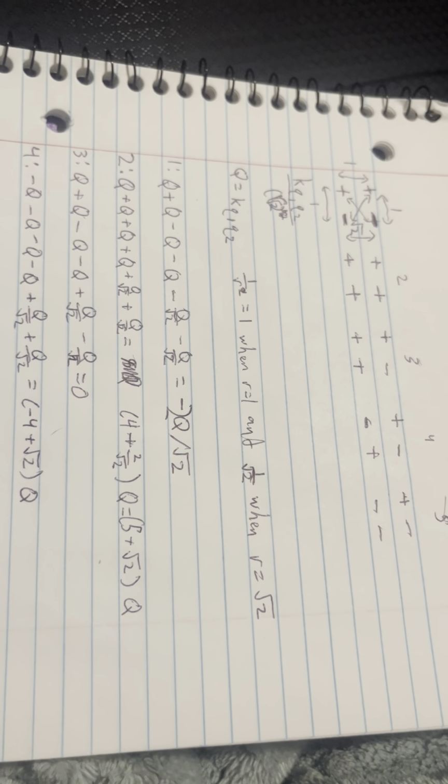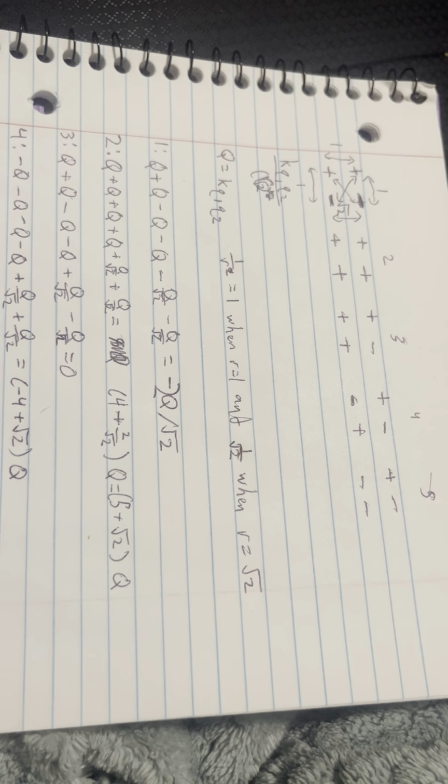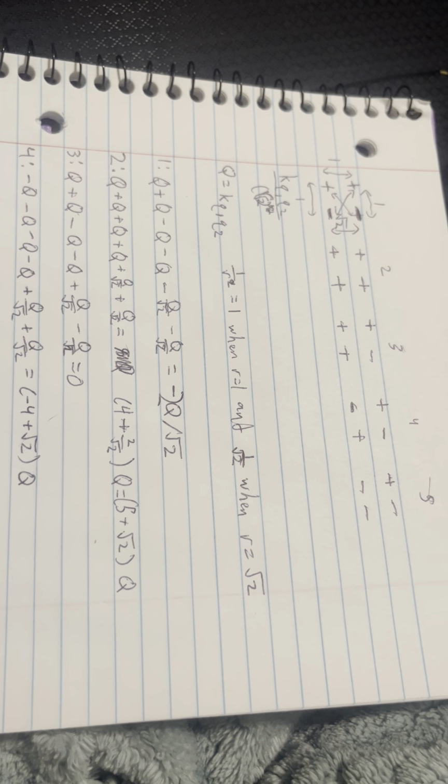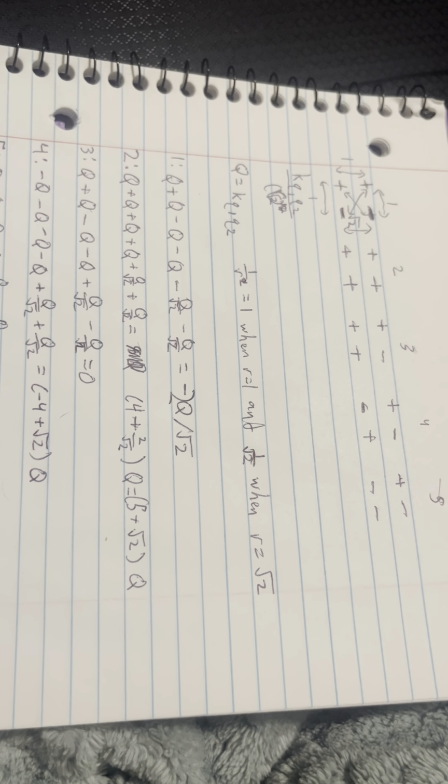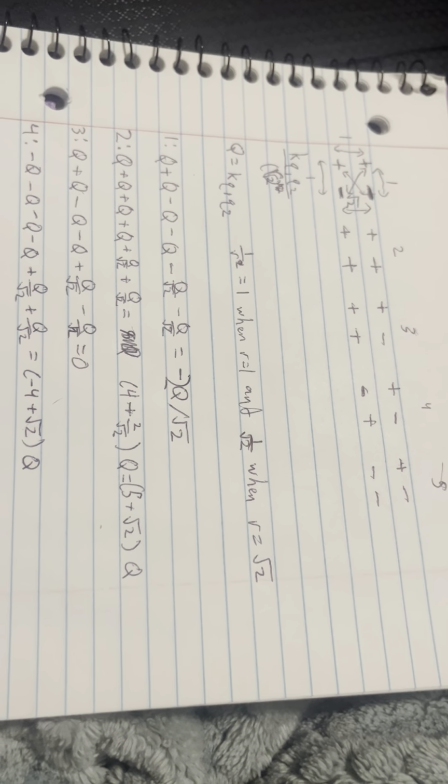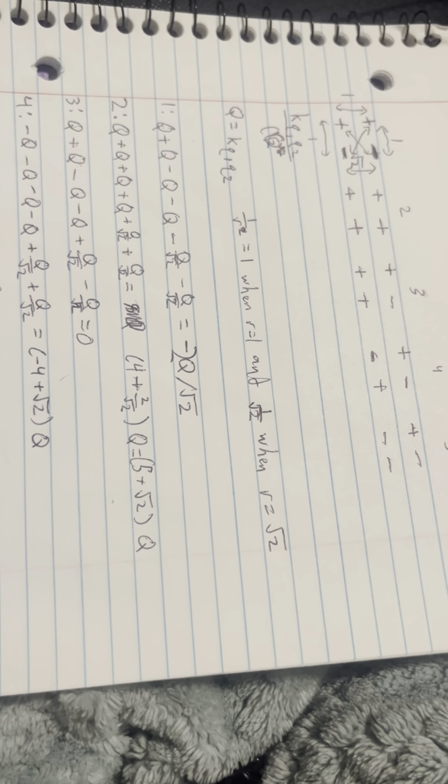And then for problem 4, you'll see that on the lateral side, all 4 lateral potential energies are negative, so that's negative 4Q, but both of the diagonals are positive, which equates to negative 4 plus root 2, which is like approximately negative 2.6 or something. And so now you basically have the values of all of the potential energies for all 5 configurations.